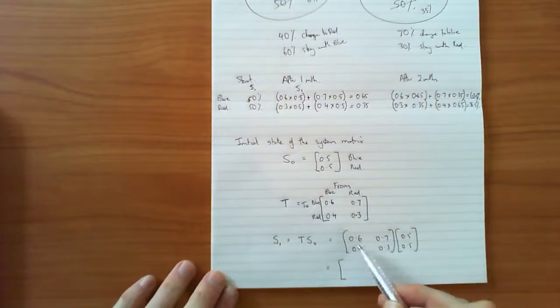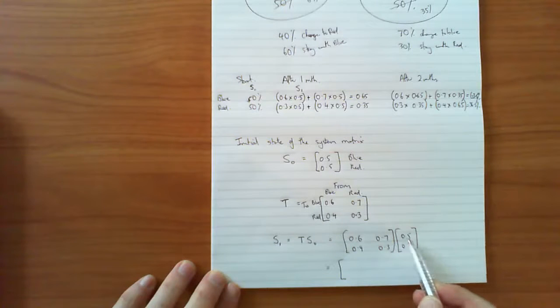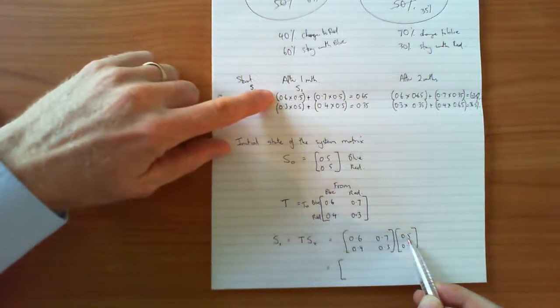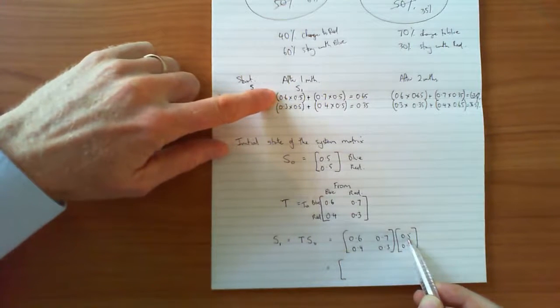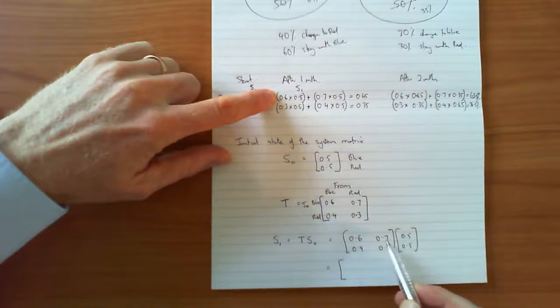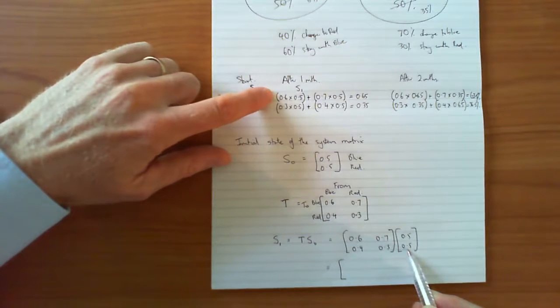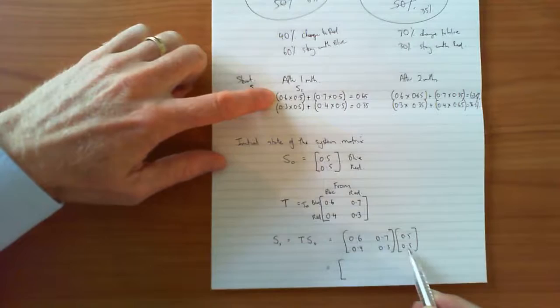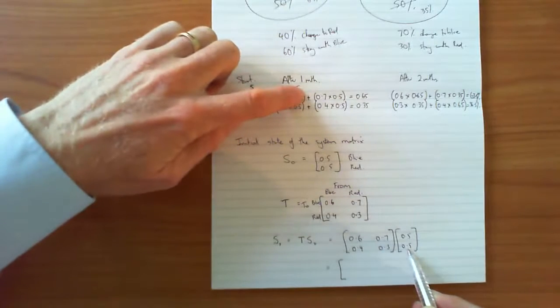So if we look at these numbers, watch carefully. 0.6 multiplied by 0.5, look closely up here. 0.6 multiplied by 0.5 plus, according to matrix multiplication, 0.7 multiplied by 0.5. Compare that with up here what we did. 0.6 times 0.5 is what we had here. 0.7 times 0.5 is exactly what we had here.